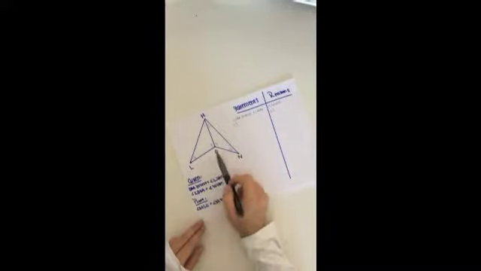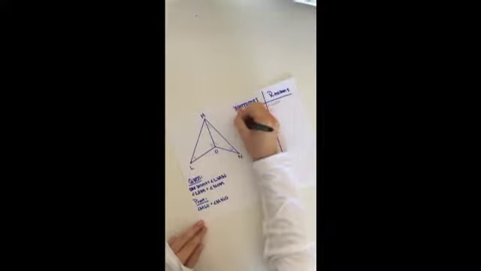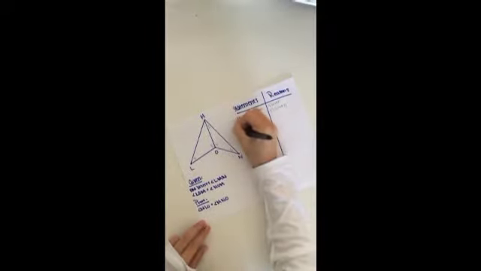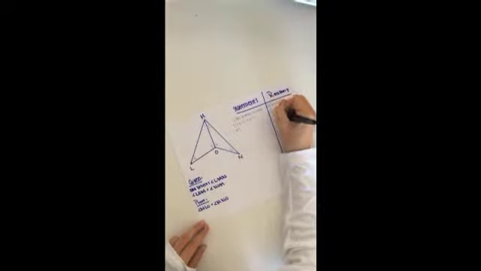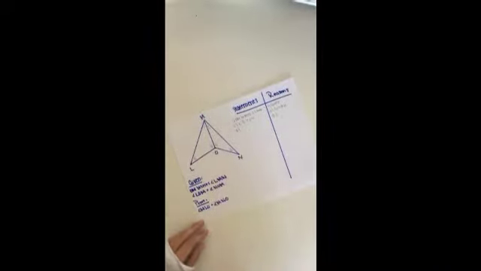So, our second given is that angle LOM equals angle NOM, but we renamed these. Angle LOM is angle 3 and angle NOM is angle 4. So, angle 3 equals angle 4. Our third step is going to have to do something with the bisection that was given to us.